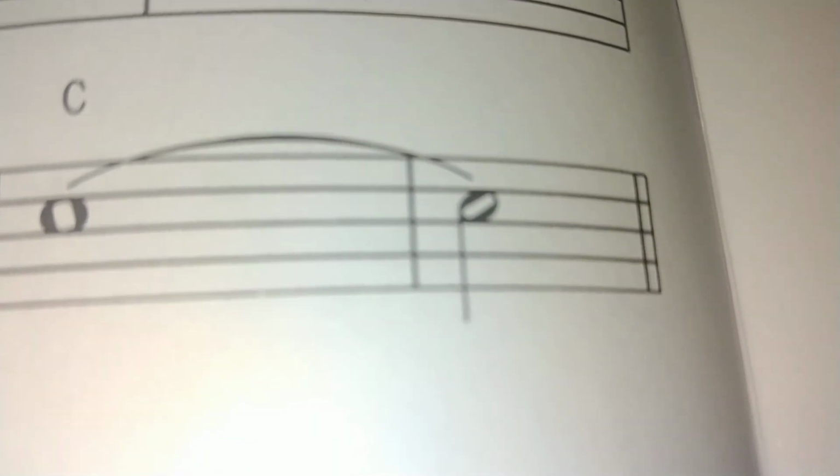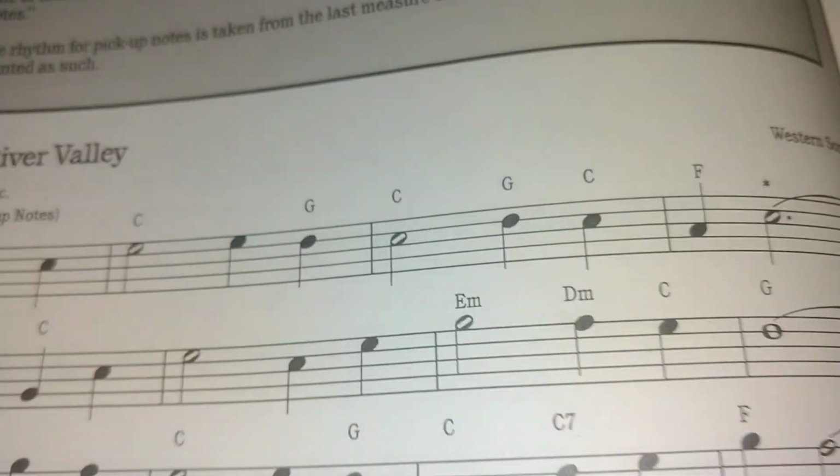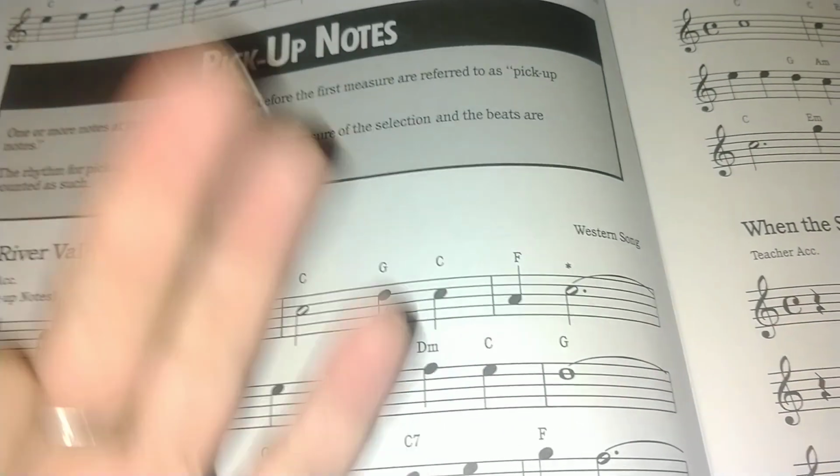So that's basically how you do your pickup notes. Remember what I said, always think in counting numbers, 1, 2, 3, 4, okay? So whatever's left over of your counting numbers, that's what you apply to the top.